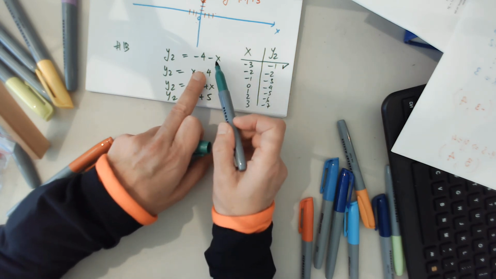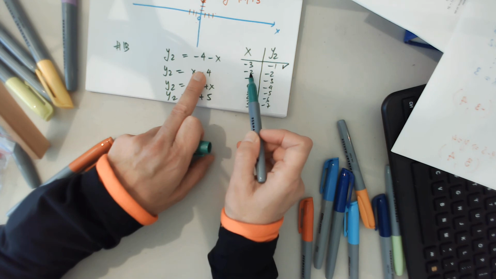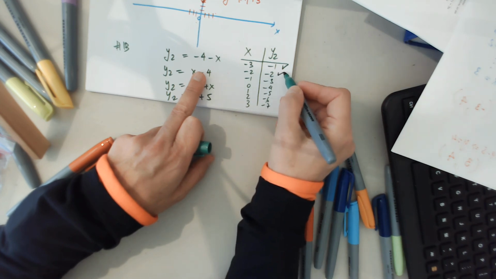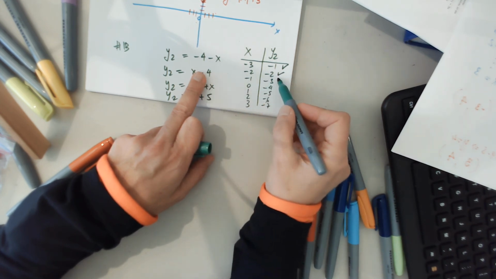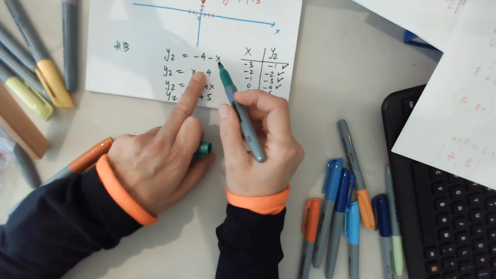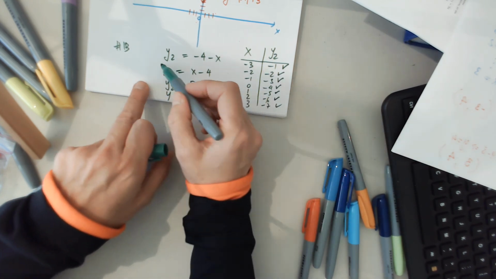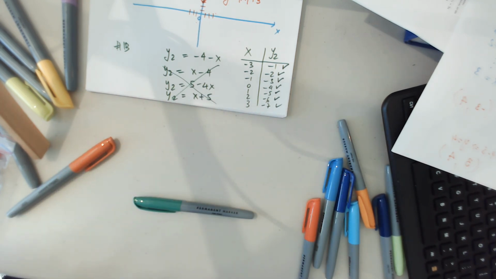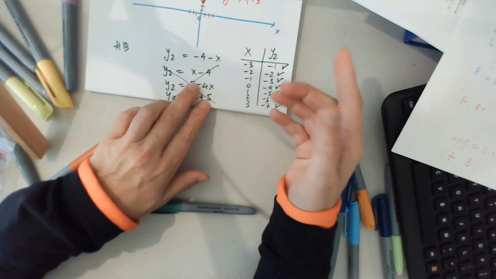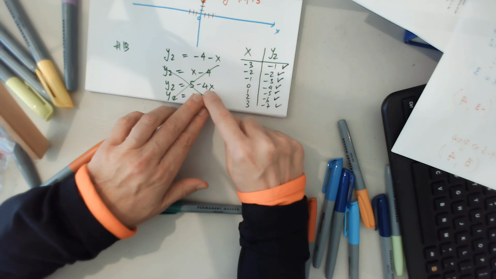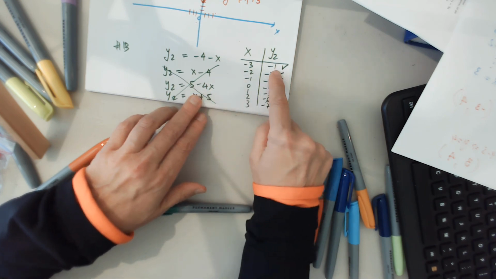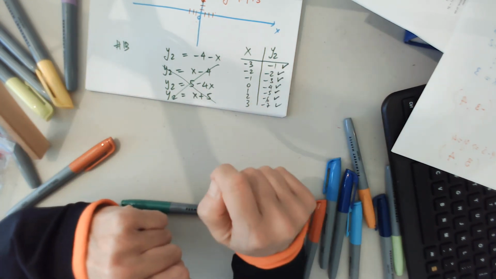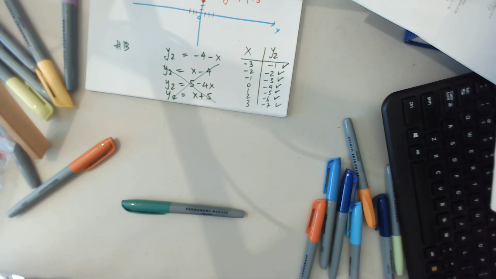If I plug in -2, the opposite of -2 will be 2, minus 4 plus 2 is -2. When I plug in -1, yes, I get -3. When I plug in 0, yes, I get -4. When I plug in 1, I get -5, -6. So obviously, I don't even need to check the rest. When I check -3 here, I get -7, which is not -1. When I check -3 here, I get +12 plus 5, which is 17. Obviously doesn't work. -3 plus 5 is +2, doesn't work. Nothing. So that was it.